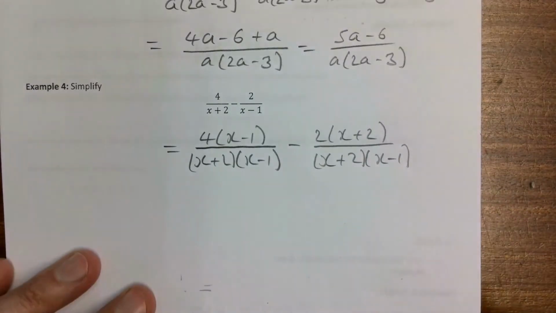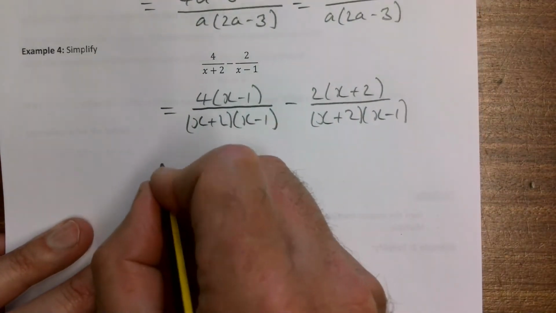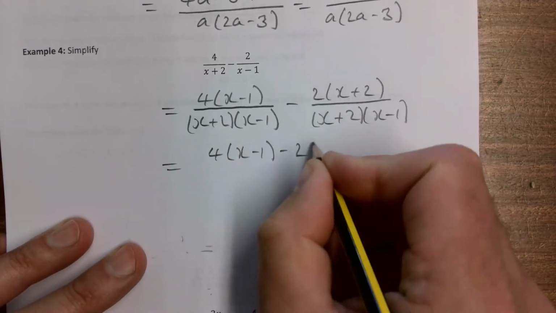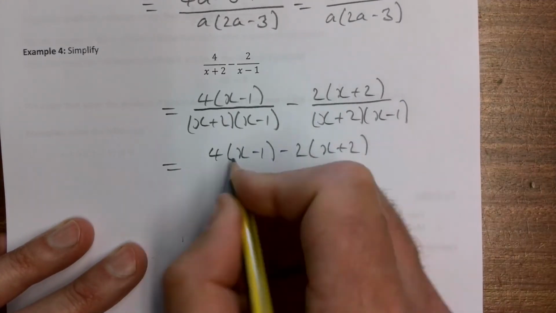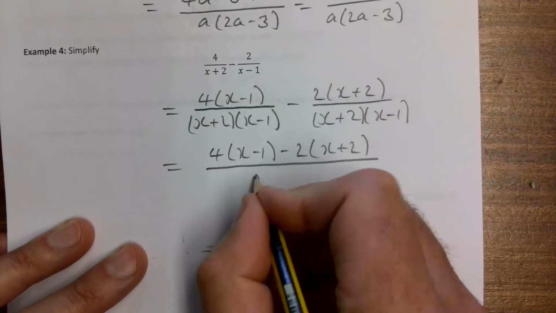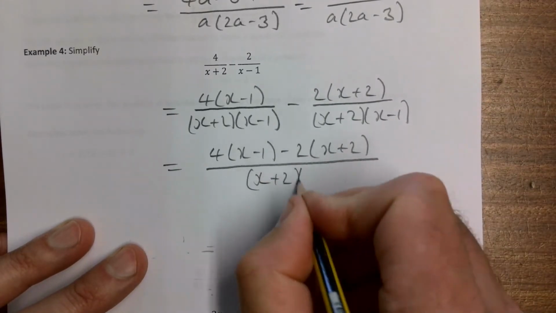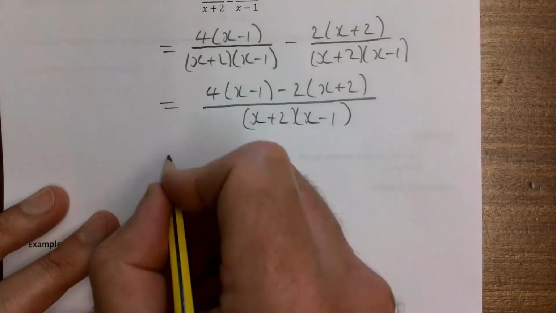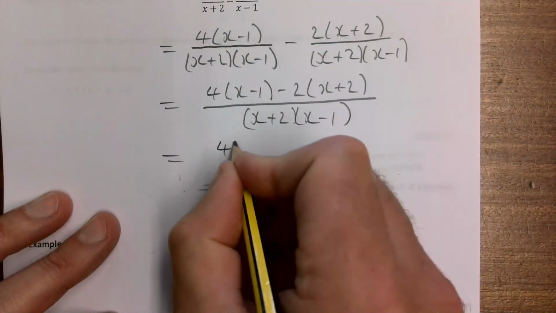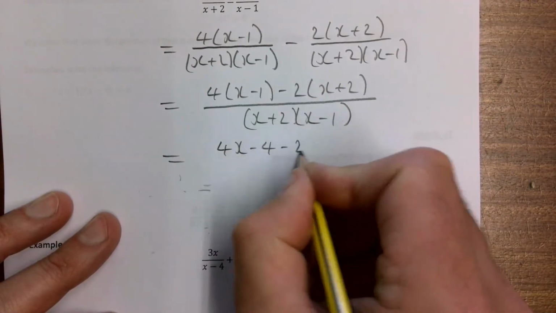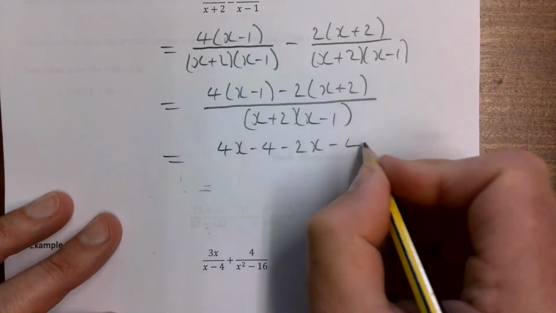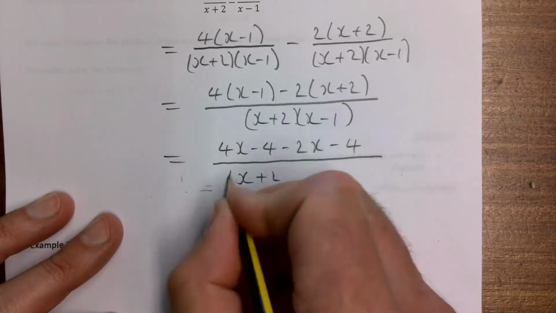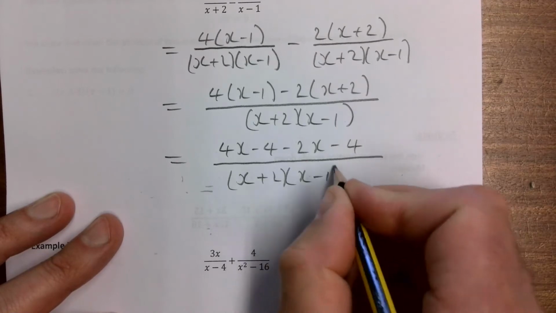My bottom lines are now both the same, so I can join this together. 4 upon x minus 1 minus 2 upon x plus 2, again being careful with your negative, but I think we're okay. X plus 2, x minus 1. 4x minus 4 minus 2x minus 4 all over x plus 2 upon x minus 1.